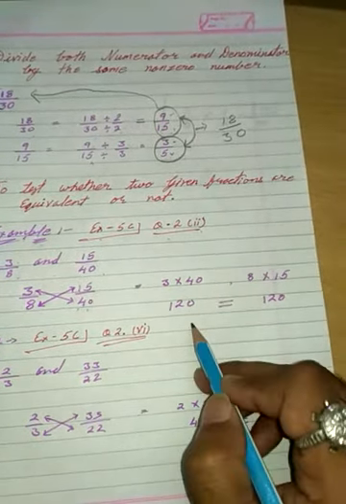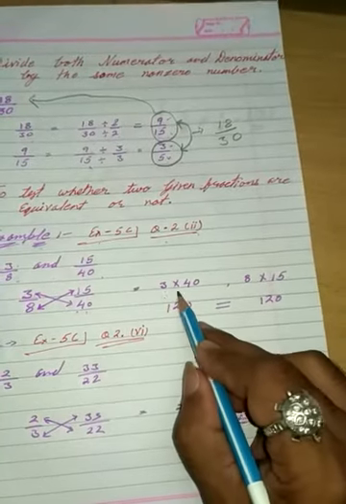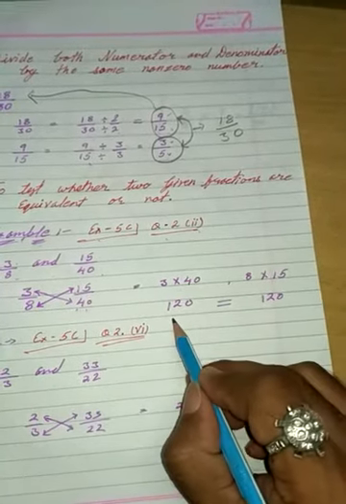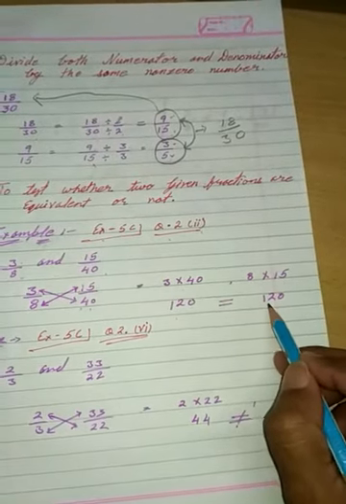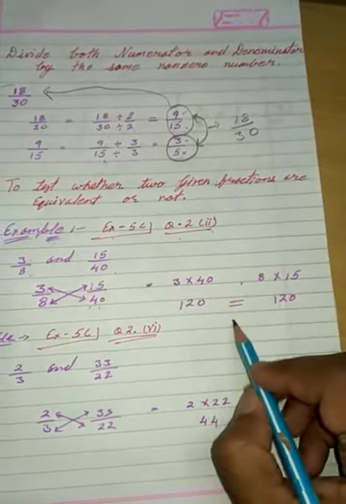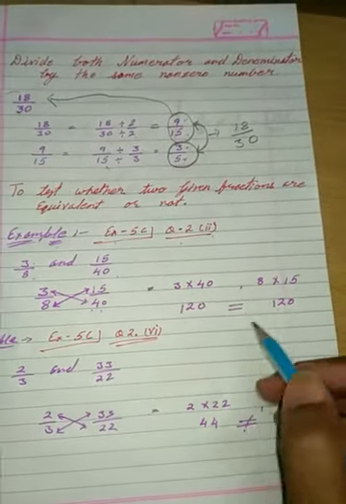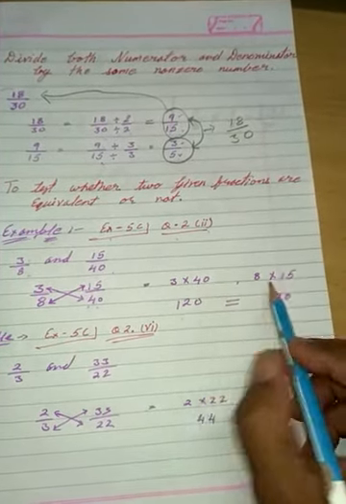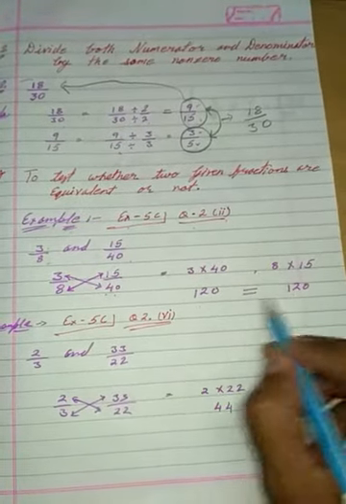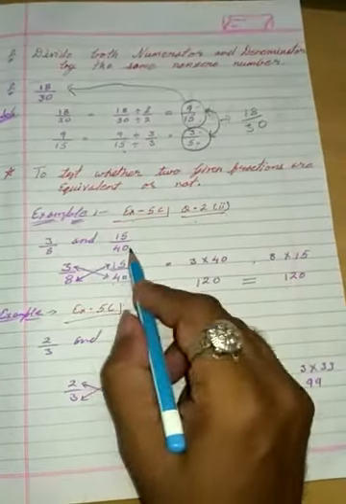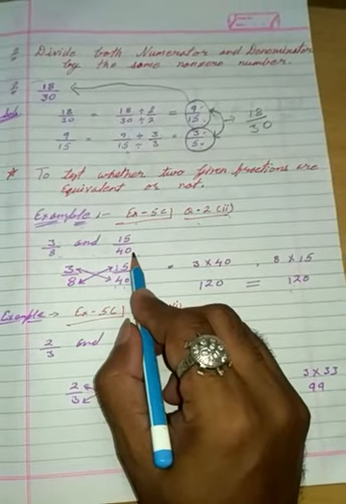Now you get the answer: 3 multiplied by 40 is 120, 8 multiplied by 15 is 120. If the answers are the same, that means these two fractions are equivalent. Now these answers are the same, so these two fractions are equivalent.